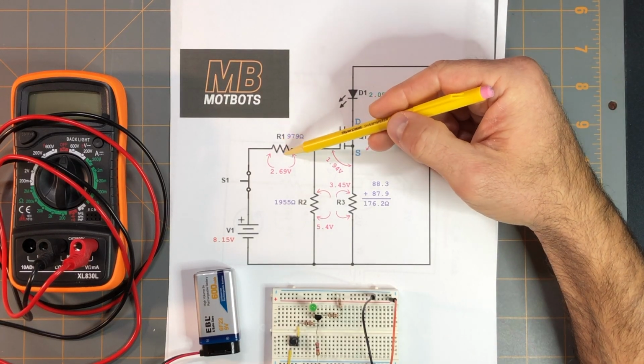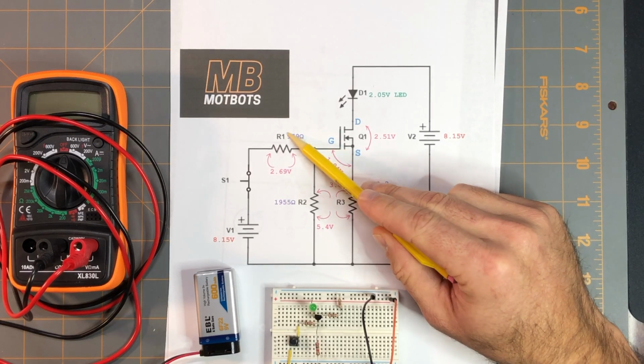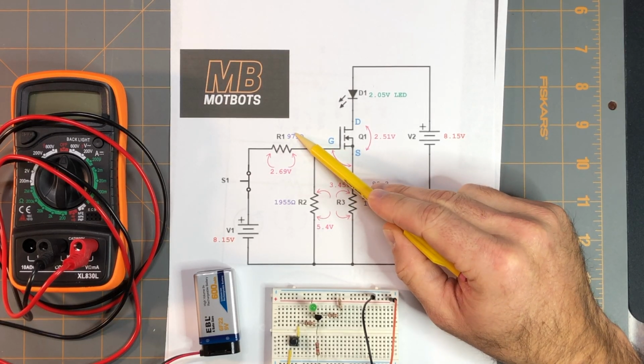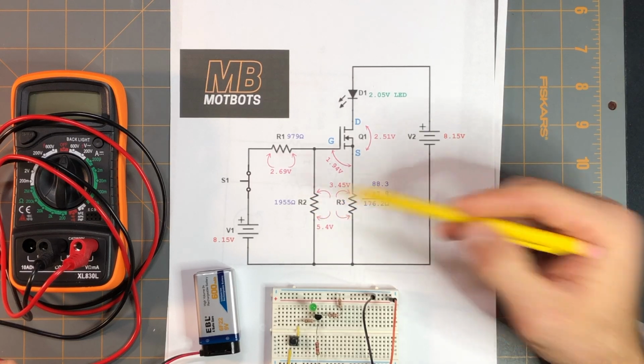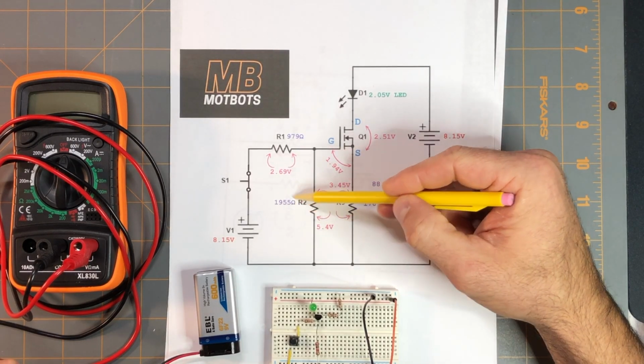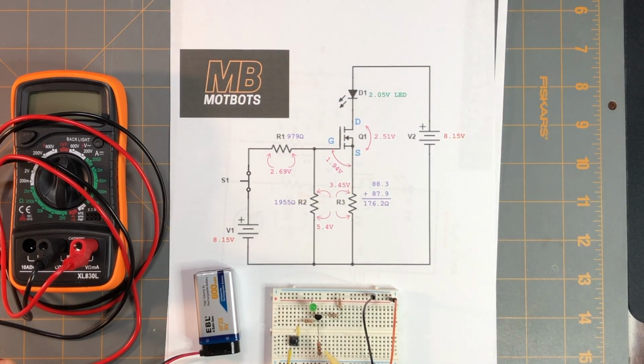For my 1K ohm resistor, resistor R1, I ended up getting a reading of 979 ohms. I took a reading of resistor R2 and got a reading of 1,955 ohms, even though it's labeled as a 2K ohm resistor.